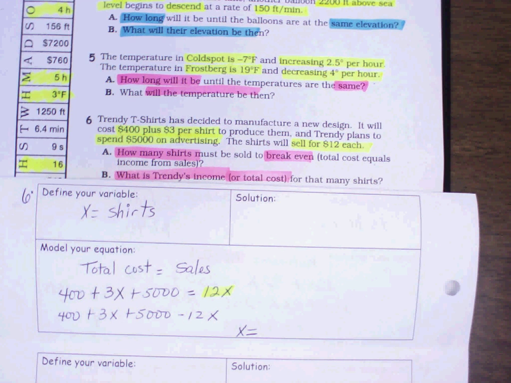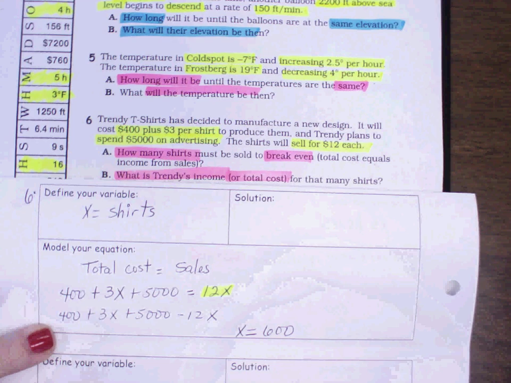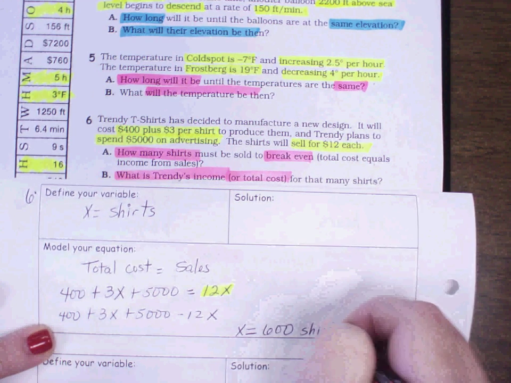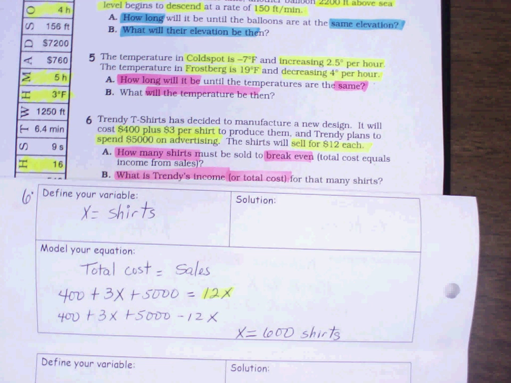Go to equation solver and do your thing. So Latonya says 600. 600 what? Pairs of shoes? Thank you.